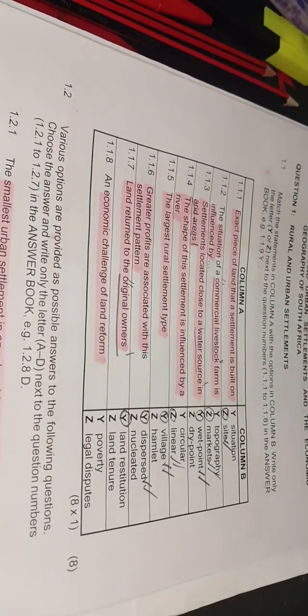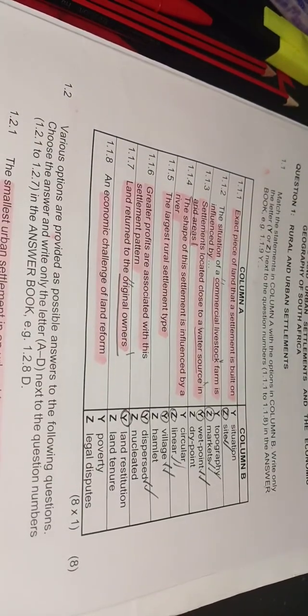What is land tenure? Before we move, I want you to tell me what this is. Land tenure. What is land tenure? Can we talk about it before we leave? Let's not ignore it. What is land tenure?